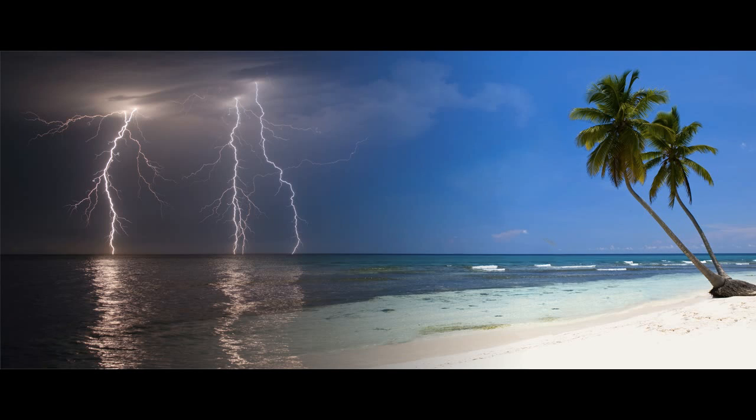Now here I've added that cloud, and notice that it is in between the lightning and the background, so those small lightning bolts look like they're coming out of the cloud.